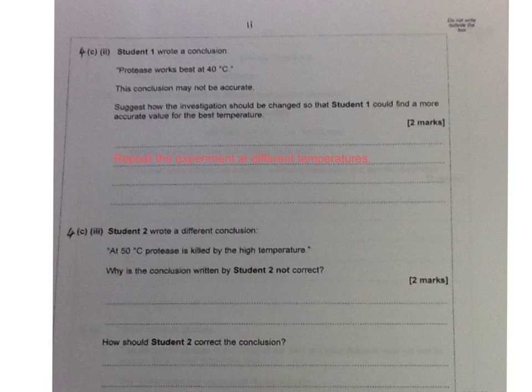That'd be okay for a mark. And then your second mark you would get for giving some suggestions, so repeat at 35, 40 and 45 degrees Celsius. So it's just giving some suggestions as to the numbers that you would use. That was a 2 marker, quite a nice one as well.